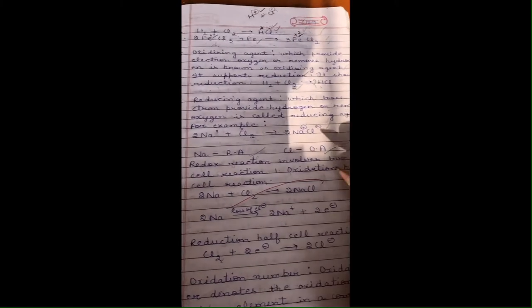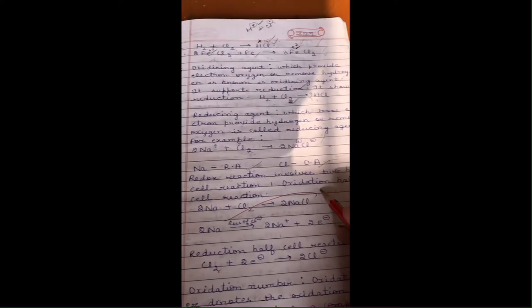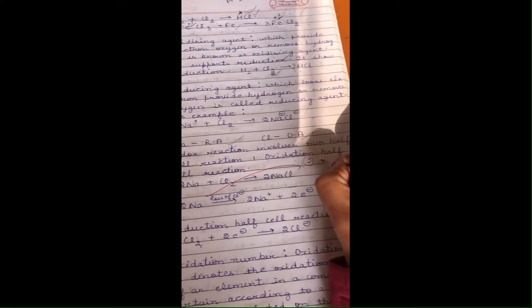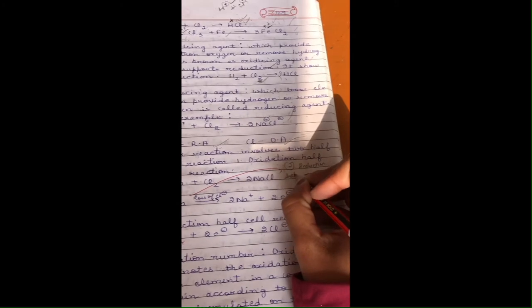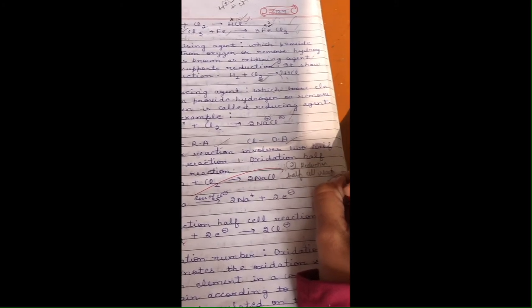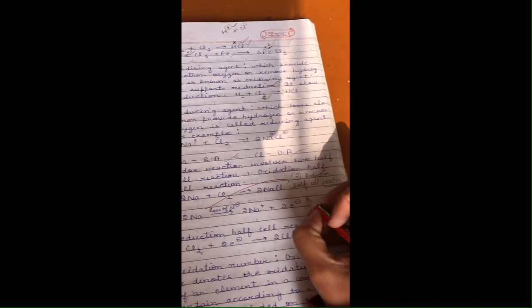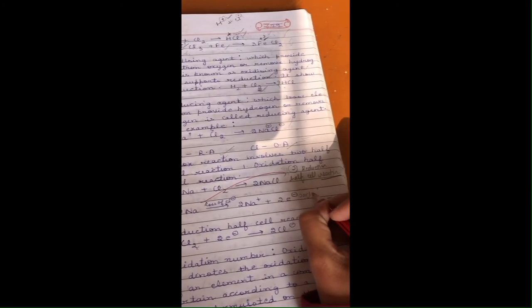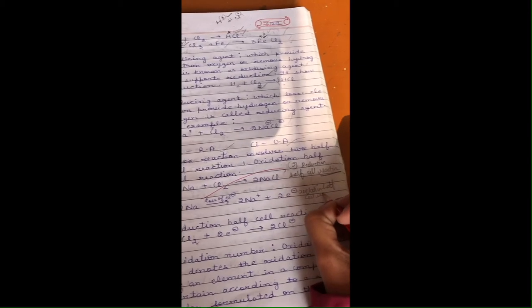So for redox reactions, you can write the redox reaction in 2 half cells. First half you can write as oxidation half cell reaction, and second half you can mention as reduction half cell reaction. So for oxidation half cell reaction, you have to write the oxidation reaction.